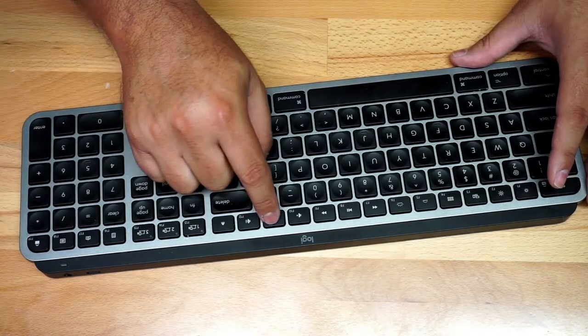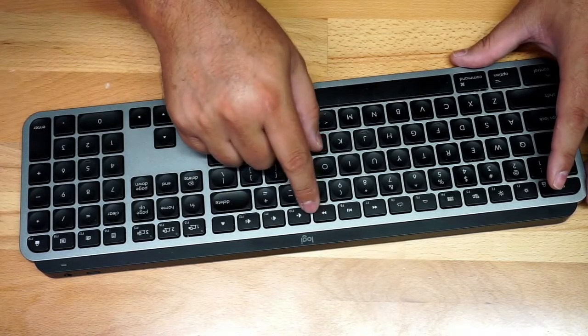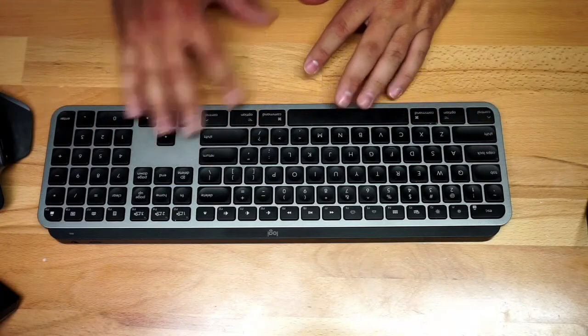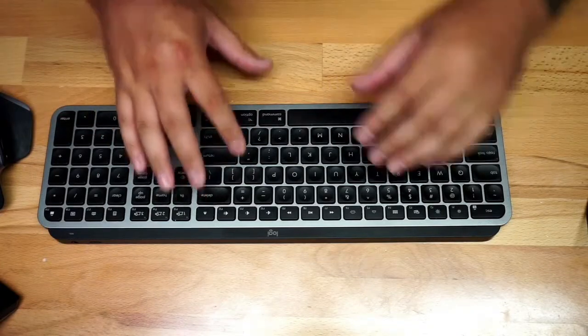Like this right here is the volume. Obviously, you can stop and you can play video as well. You have all the standard things that usually are on a keyboard, right? Also, if you download some software, you could customize some of the keys. I haven't done that, but I know that it's possible as well.